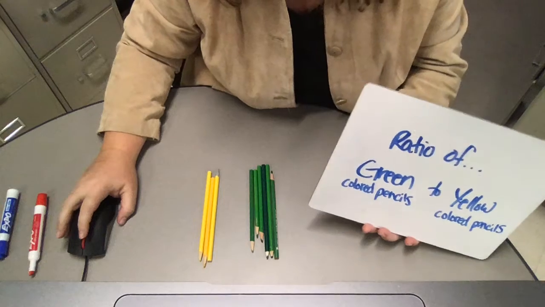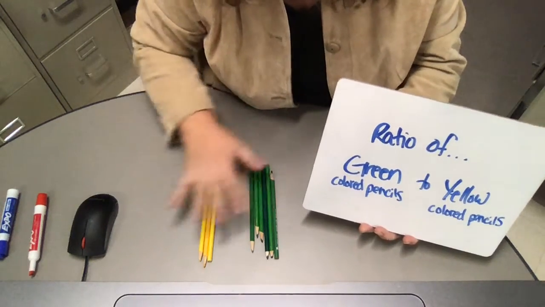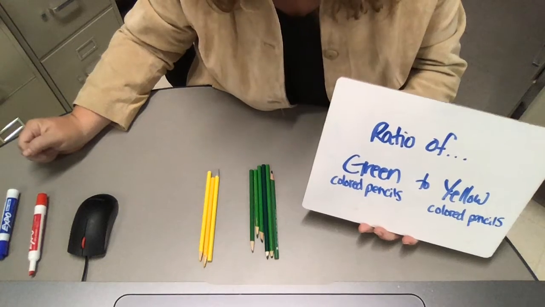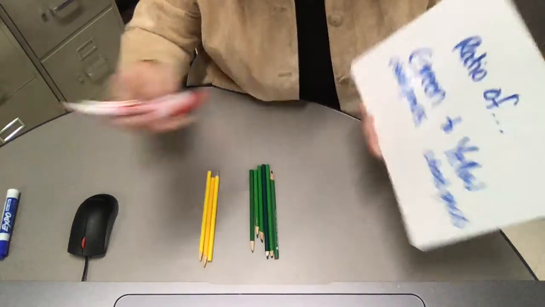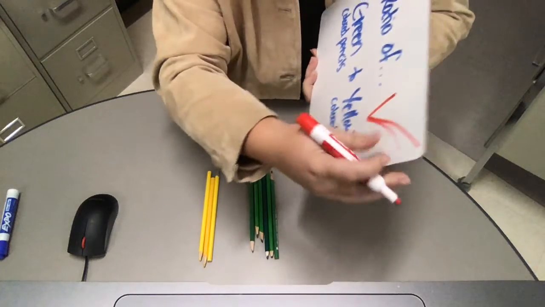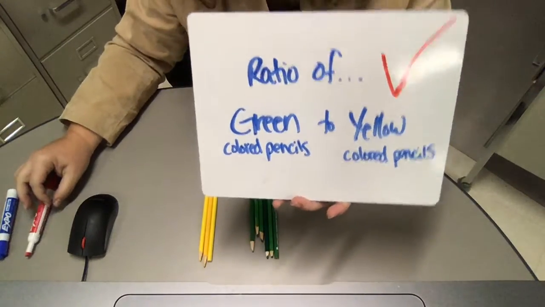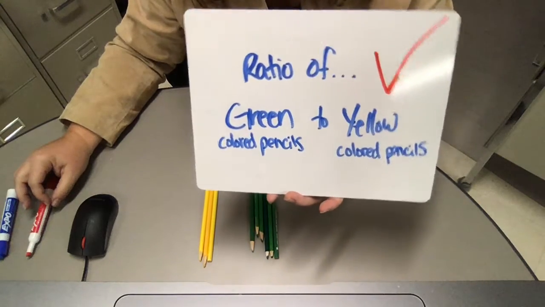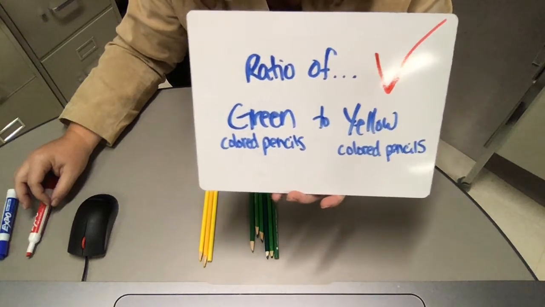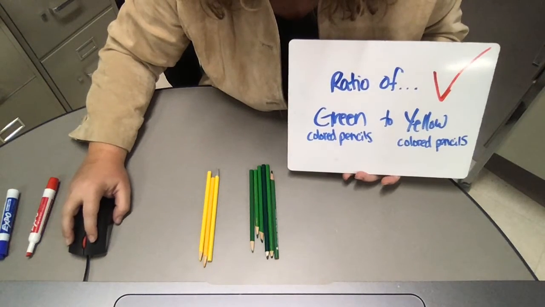What about a ratio of green colored pencils to yellow colored pencils? Would we put those in a ratio together? Sure we would. Yeah, we would definitely do that. Oops, that's supposed to be a big old check mark. They're both colored pencils. Maybe we're making a project and we need the green and the yellow to share and do the project. Those make sense to put in a ratio together.